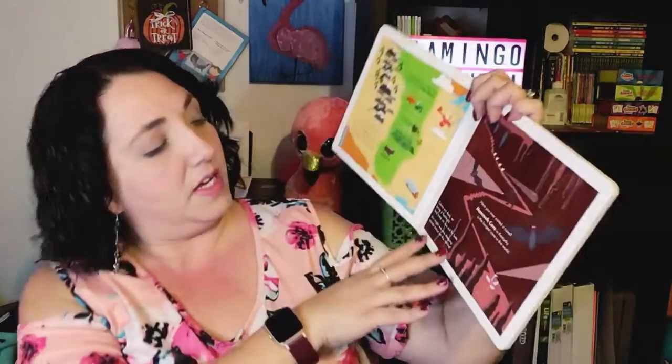Let me see if I can show you another one. So like little forests. There's Mammoth Cave. So it kind of just shows you what they might look like, which is kind of good for basic geography for my kiddos.